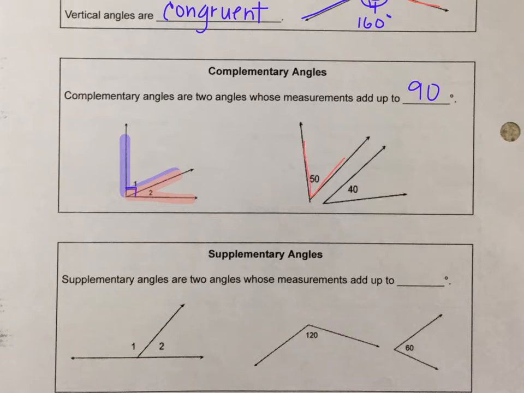Here, I've got my red angle and my purple angle. They don't have to be touching. I know that 50 plus 40 is 90, which means they are complementary.